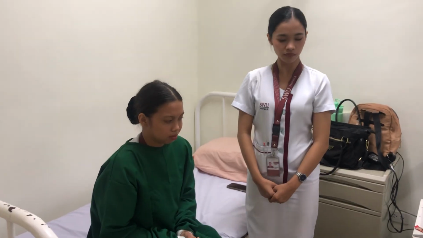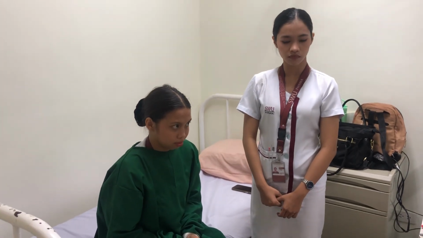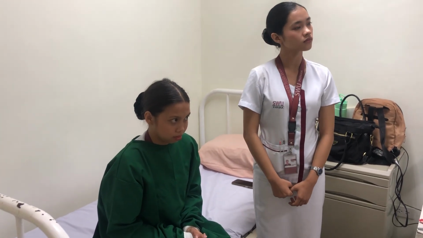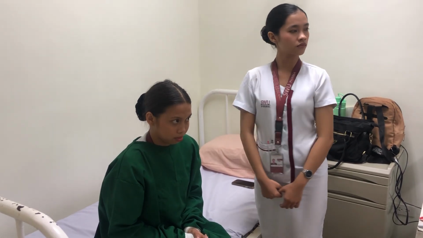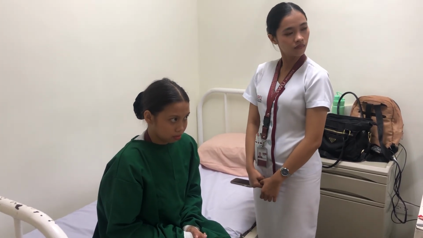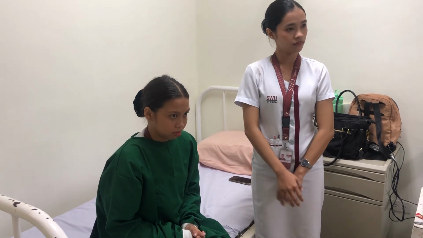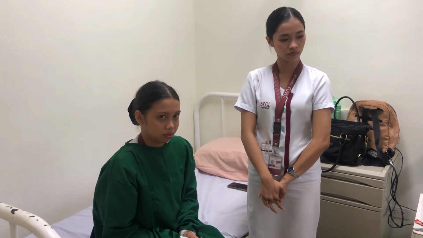In assessing my patient's level of consciousness, I will be using the EVM of the GCS, or the eye-opening response, the verbal response, and the motor response of the Glasgow Coma Scale. The Glasgow Coma Scale has normal levels of 4, 5, and 6: eye-opening 4, verbal response 5, and motor response 6.